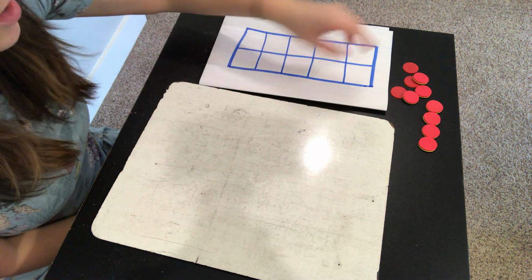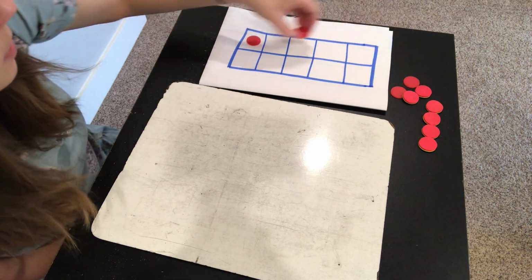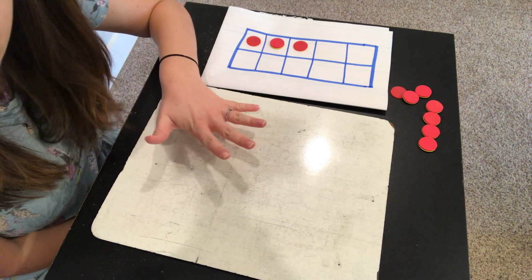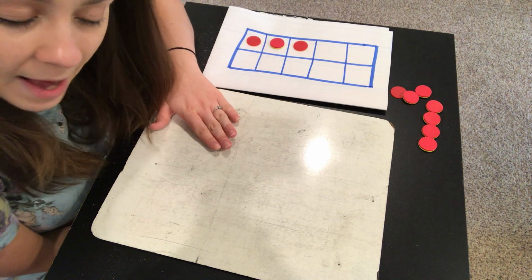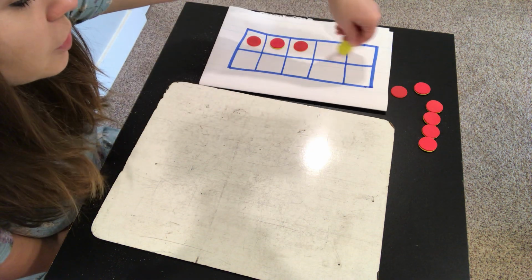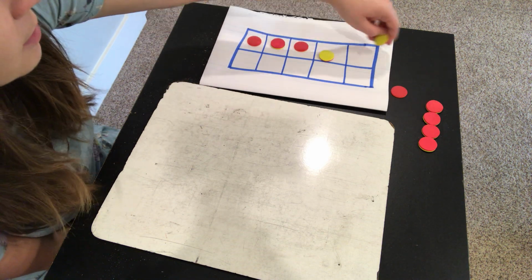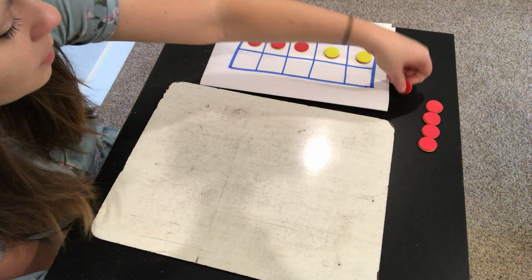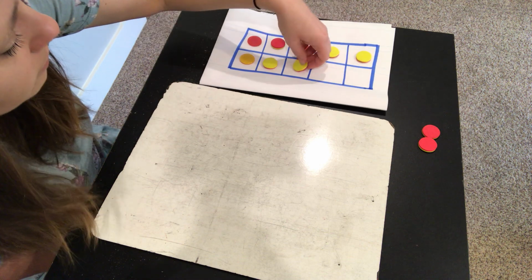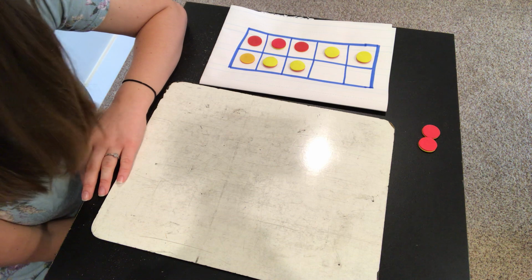So let's build this on our 10 frame. Okay, so Ripley has 3 bows. 1, 2, 3. And Chelsea has 5 bows. And remember, I told you when you add on a 10 frame, it's really helpful if you use the other side of the counters because it helps you to see the different add-ins. So let's represent the 5 bows that Chelsea had. 1, 2, 3, 4, 5. So here's Ripley's 3 and Chelsea's 5.